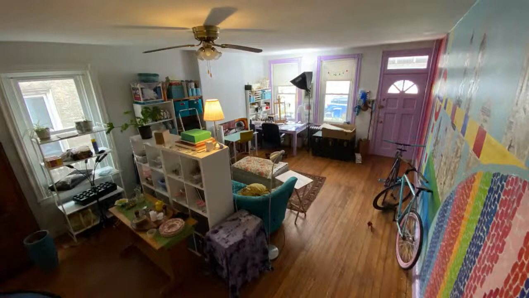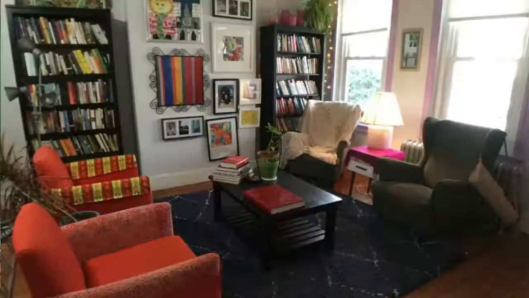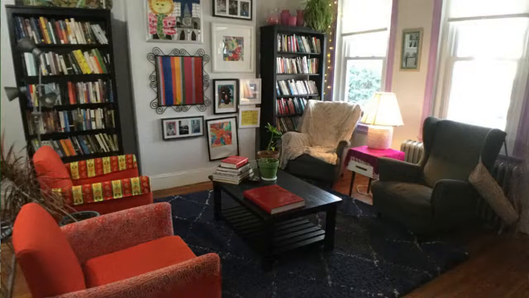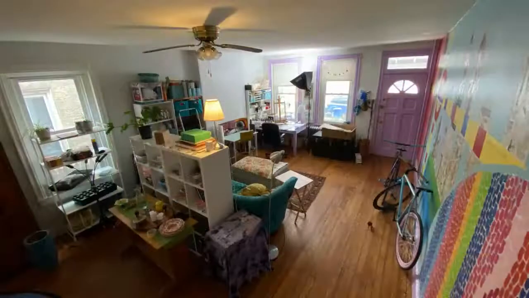I'm going to show you now. This is basically what it looks like now. This is from the stairs, so you're looking at it a little bit down. But that is what used to be this, right? So a slightly different angle, but not much. So now it's my art studio.